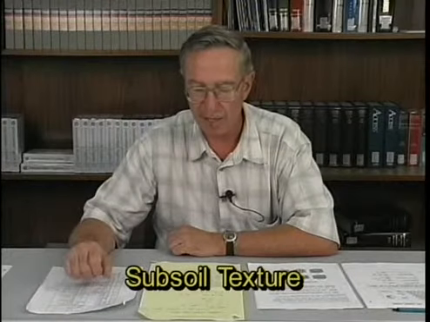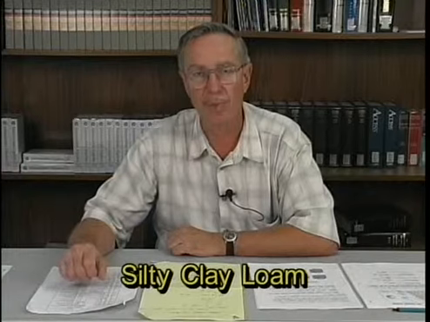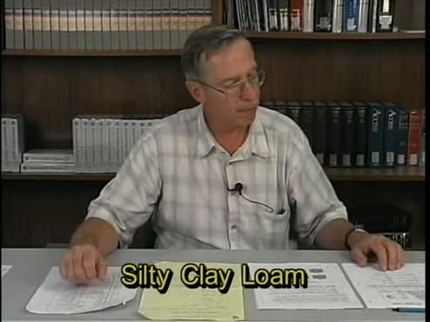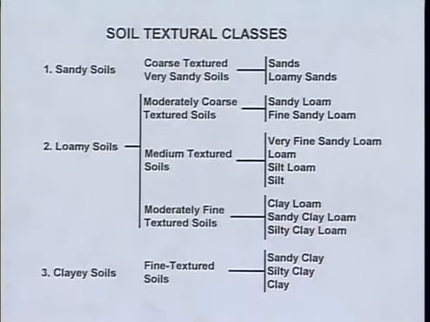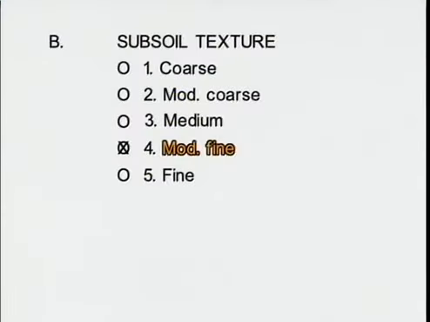The subsoil texture in this case is a silty clay loam. The silty clay loam, when we look back on page 12 of our manual, we'll notice that it falls into the lower end or the bottom end of the moderately fine textured soils. So for item number B on our evaluation card, we should have marked moderately fine, category 4.